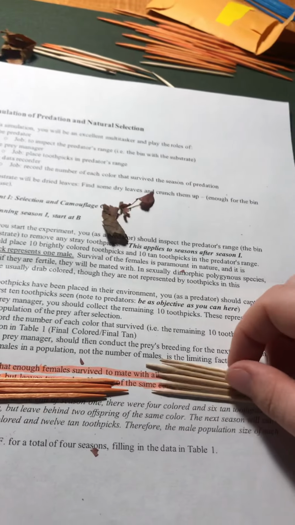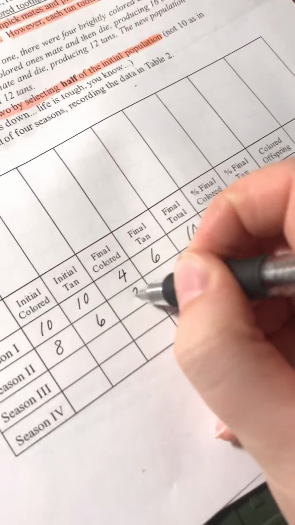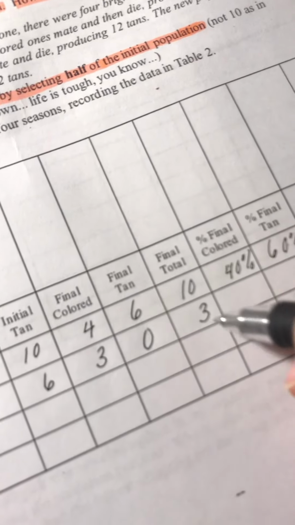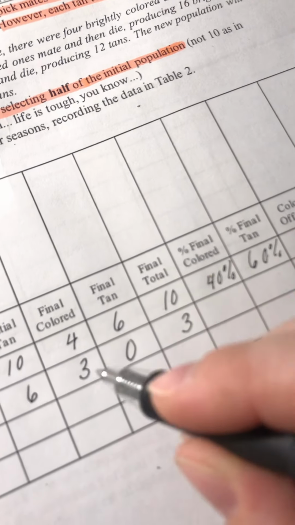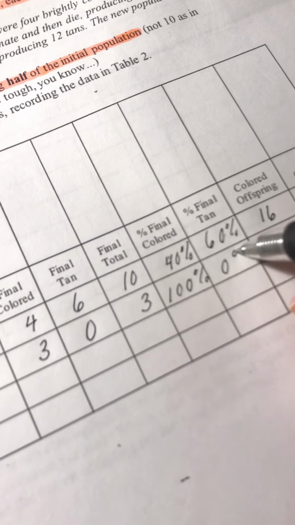Alright, once again, we have 6 tan and 4 colored. Now we're going to remove all the remaining toothpicks. And that is it. So we had 3 colored remaining and 0 tan. So here's what's going to happen. 3 colored remaining, 0 tan. So your final total is 3. Final percent colored, obviously 3 out of 3 is 100%. And your tan is 0.